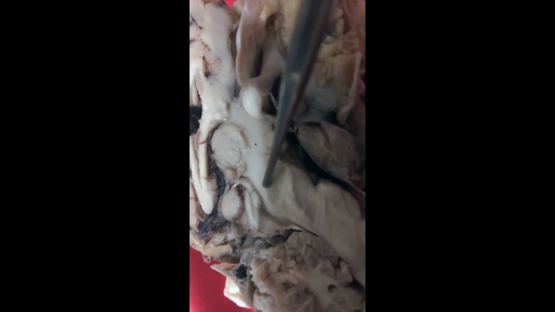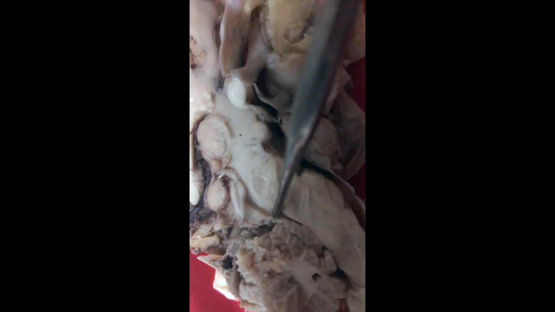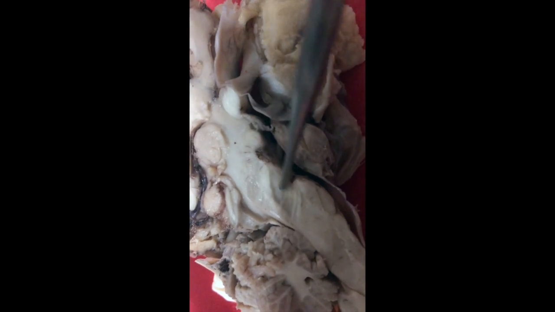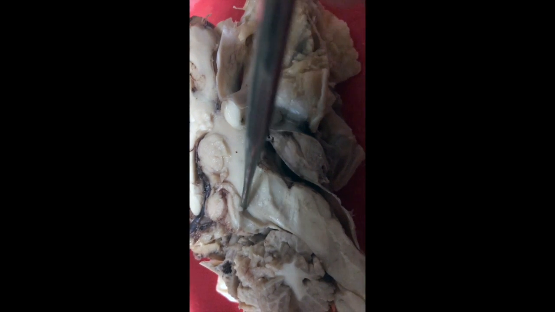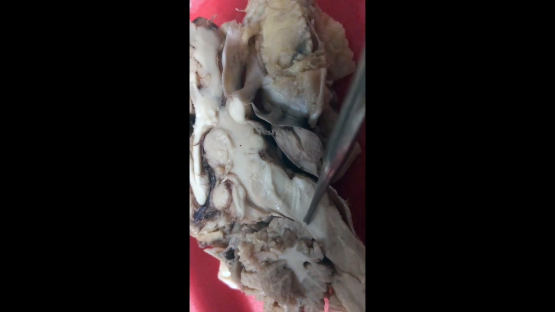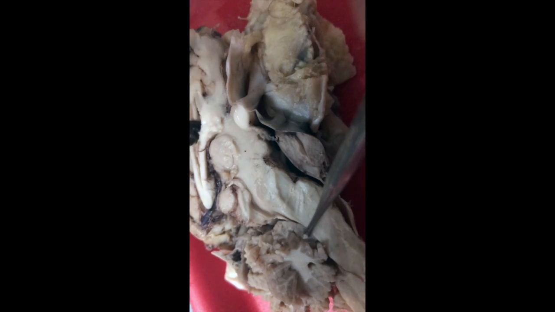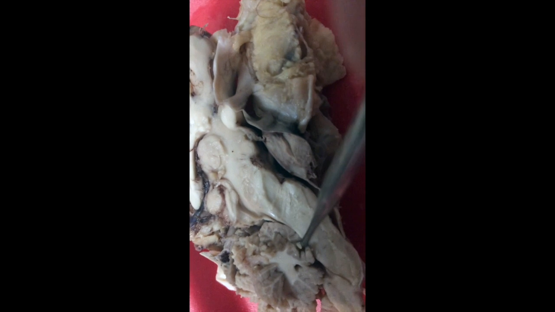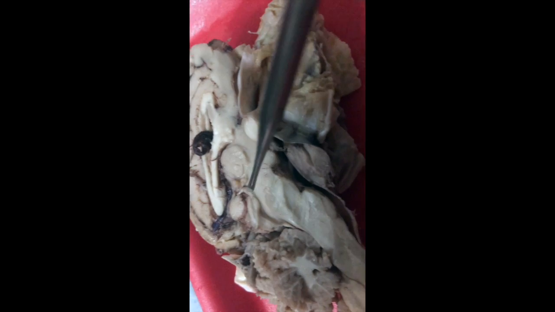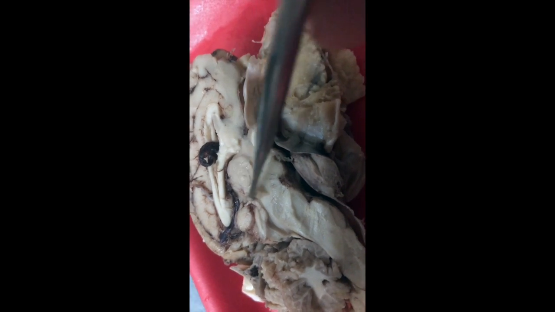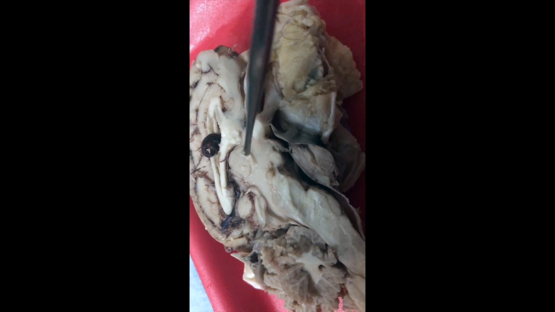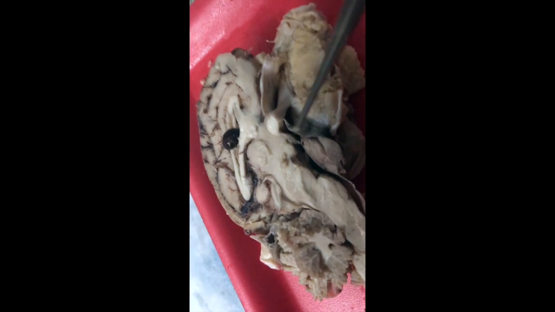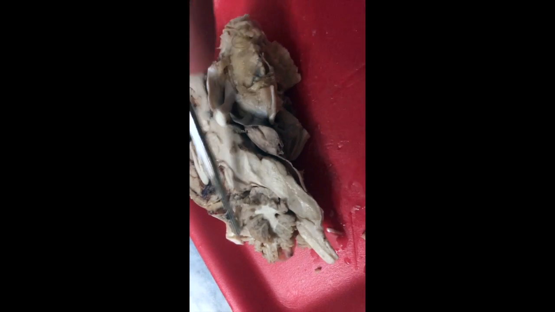Alright, so looking closely in right here, you can see this little channel. Here's my corpora quadrigemina and the beginnings of my pons right here. This is my cerebral aqueduct coming down here. And this is going to be my fourth ventricle, filling in this space between the pons and the cerebellum. Now again, around the area of the thalamus is going to be my third ventricle. You do not see that chamber because it's a space between the lobes of the thalamus.